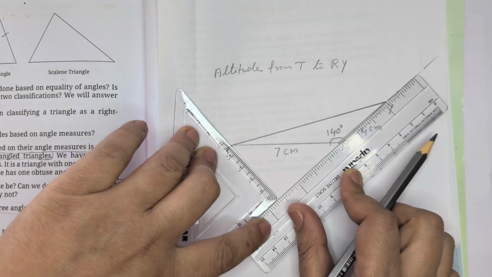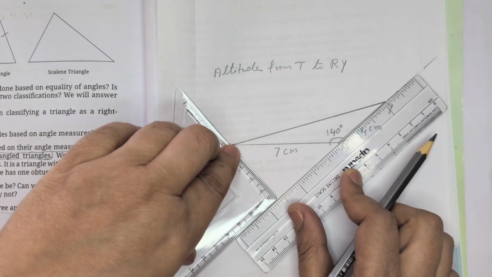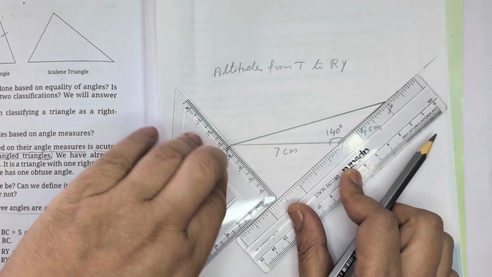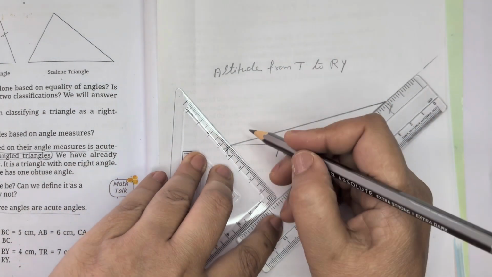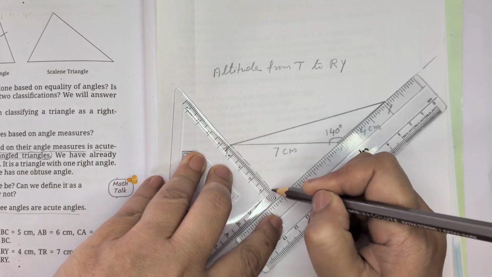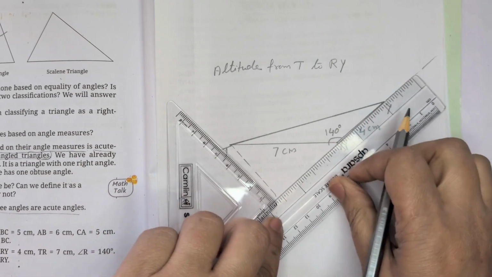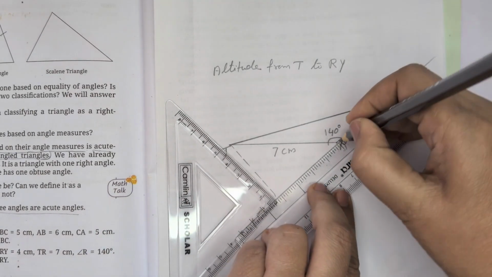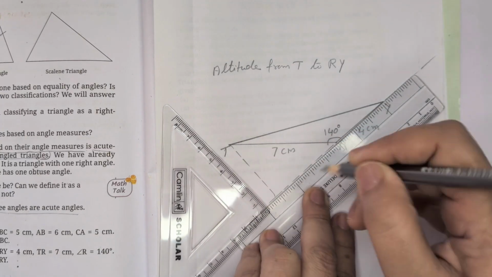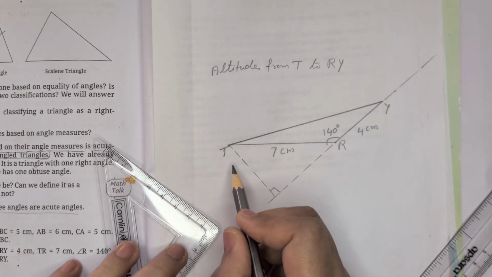Keep the set square and scale together, touching without any gap. Now we can see the line is going through T. So we draw a line the same way. But now we can see it is not reaching this side, so we have to extend this line also, like this.